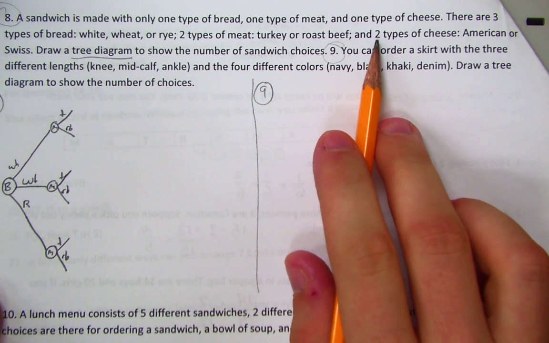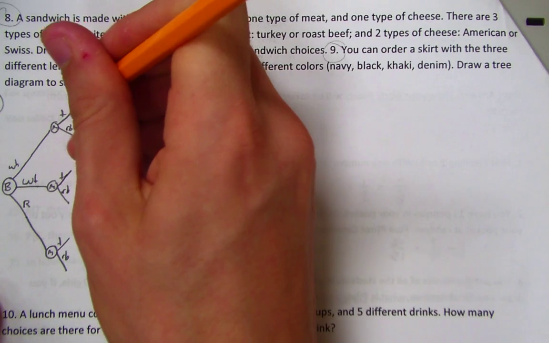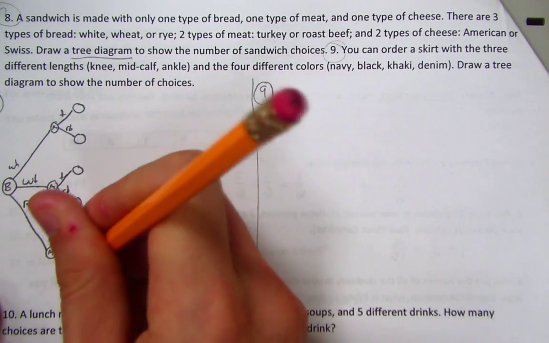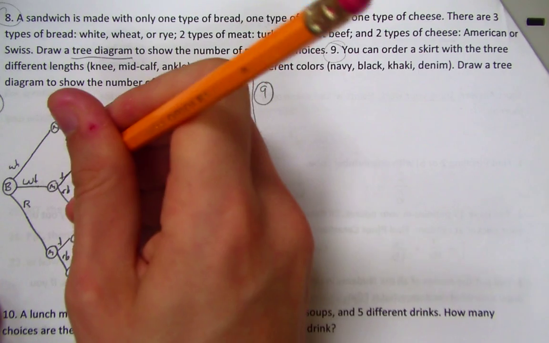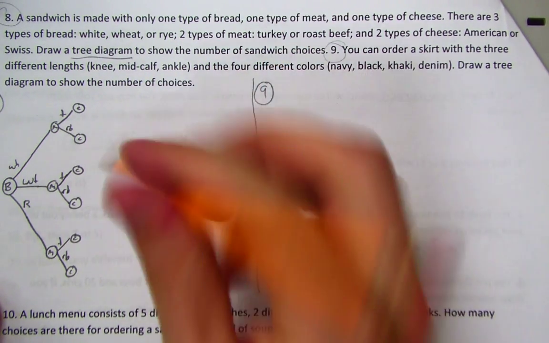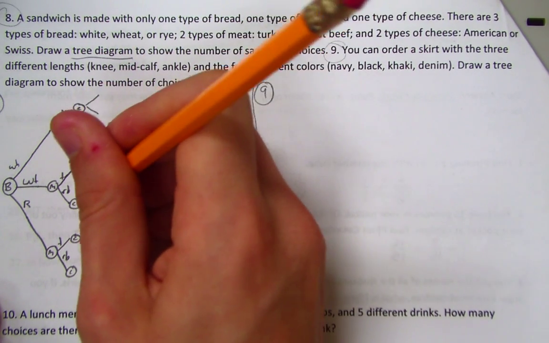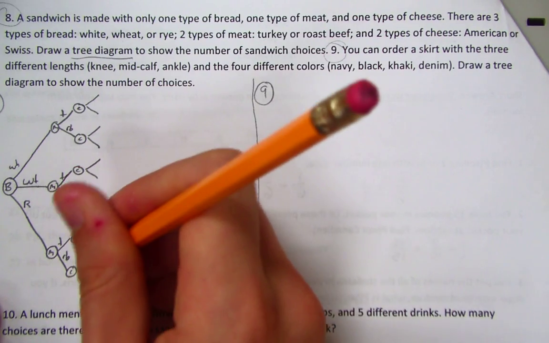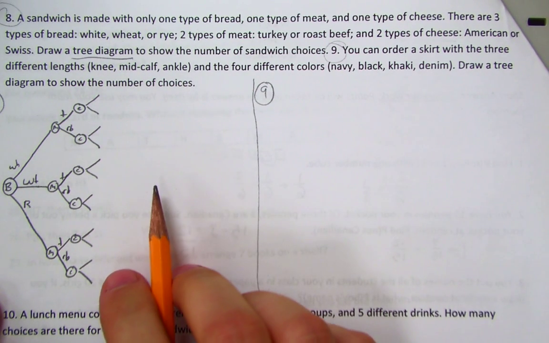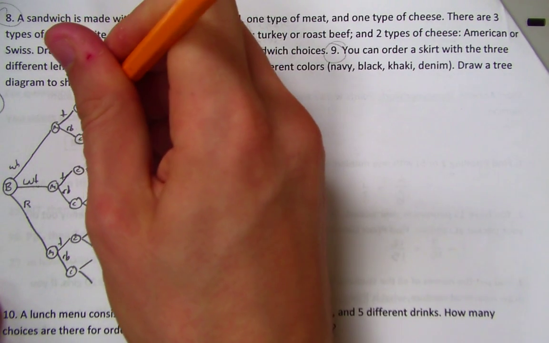Lastly, we have one more event, one more choice of making our sandwich, and that is the type of cheese you want. So each of these parts gets a circle for cheese. I will label that circle C for cheese. And there are 2 types of cheese. Thus each of these C has 2 branches coming out of it. I'll have to zoom in on this as soon as I'm done drawing. It's a little bit small. These branches are American or Swiss, A or S.